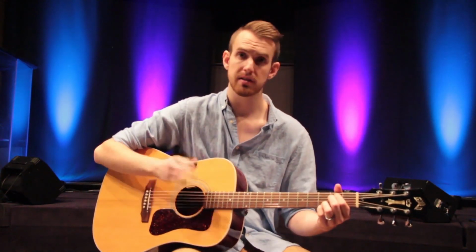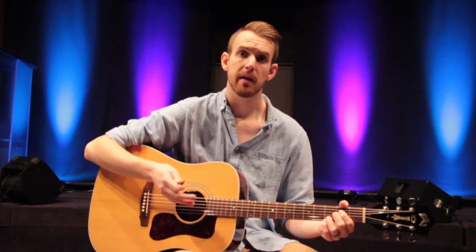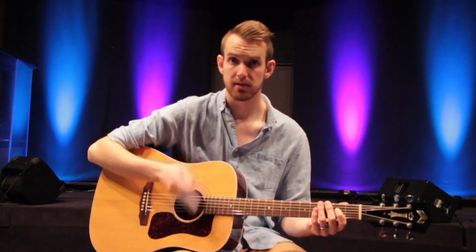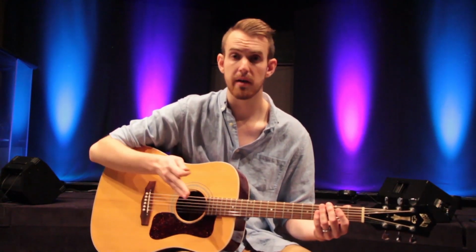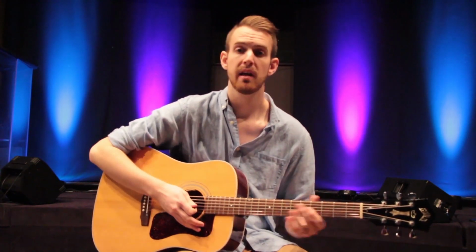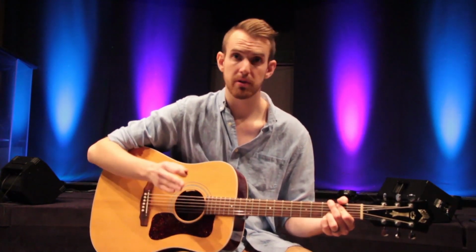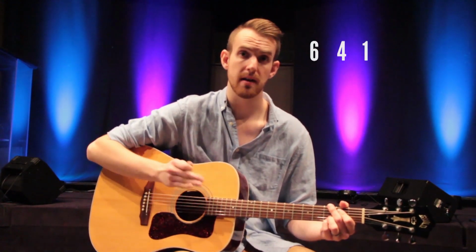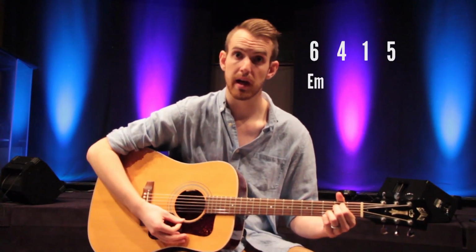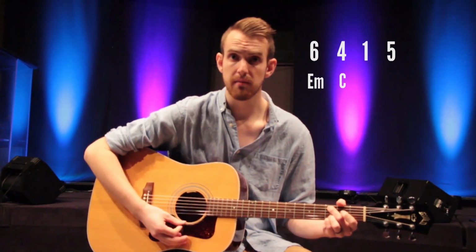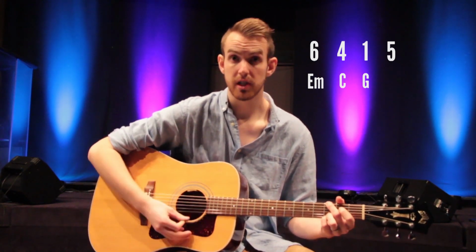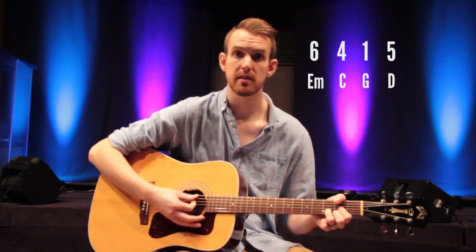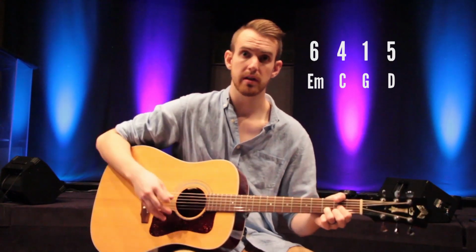Now let's take a song we're very familiar with, Our God, and we're going to work through these chords in that song using the scale degrees, the numbers, the Nashville Number system as our guide. So the intro progression and the chorus progression is 6, 4, 1, 5. 6 is E minor, 4 is C major, 1 is G major, and 5 is D major. Okay? So here's the intro.